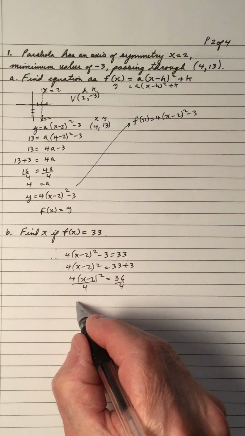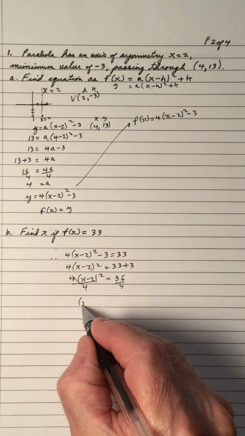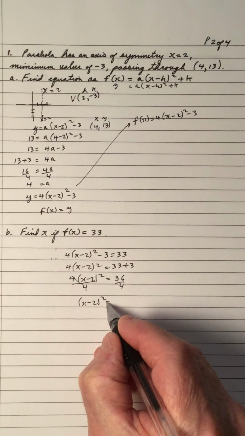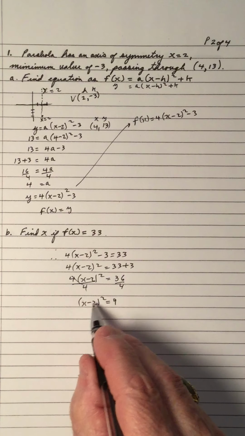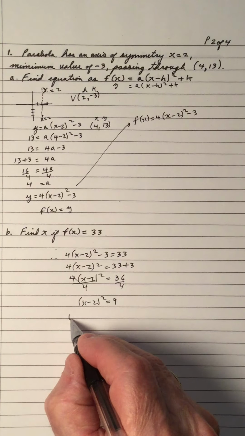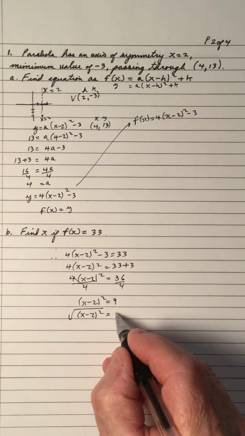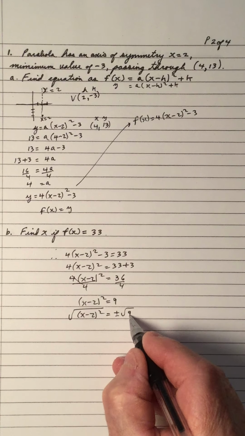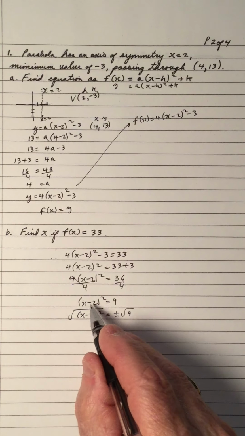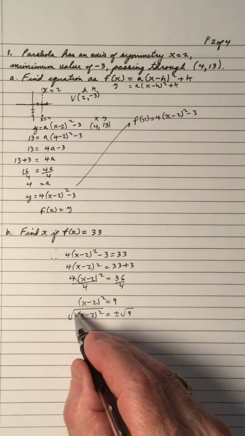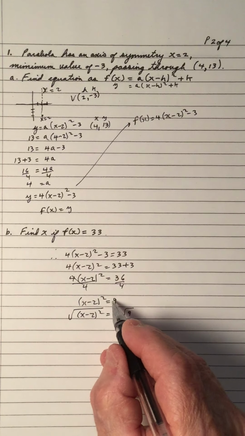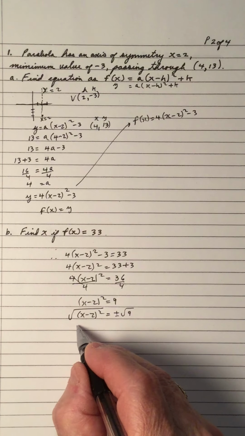We simplify the right side to 36. Divide by 4. The 4's cancel, and I get (x minus 2) squared equals 9. Notice I have a square, so I'll take the square root of both sides. It's a simpler way to do it. The square root of the left side is x minus 2, and the right side is plus or minus the square root of 9.